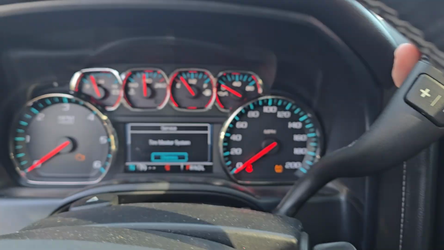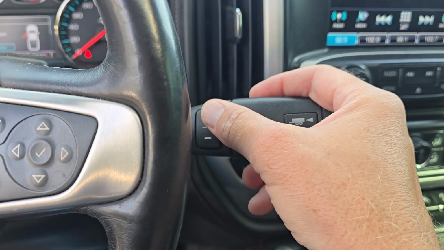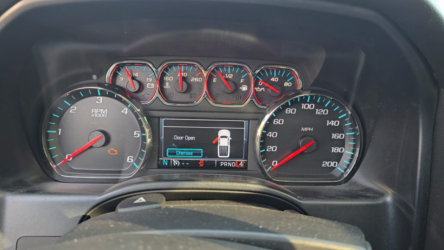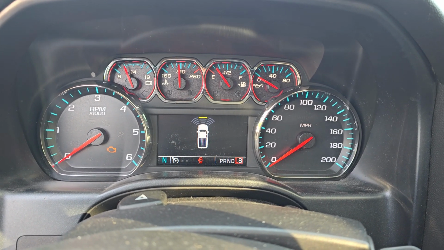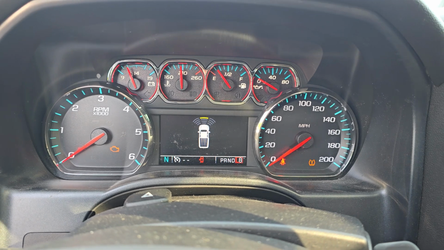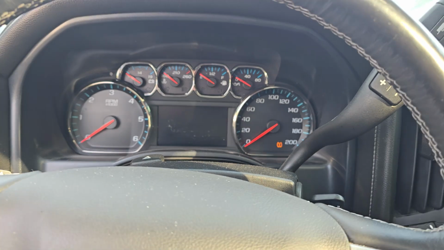You're going to want to take this and put it down until you get to low, and then hit the plus button on here until it won't go up anymore. So it stops at 8. I know that this truck has the 8-speed automatic transmission. Put it back into park, turn the key off, and it is really that simple.